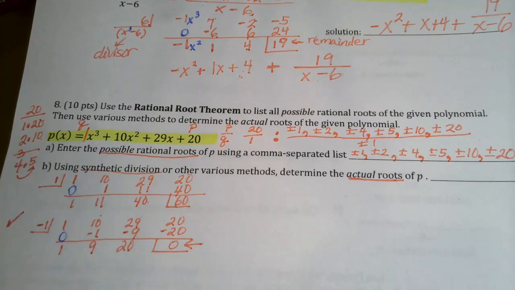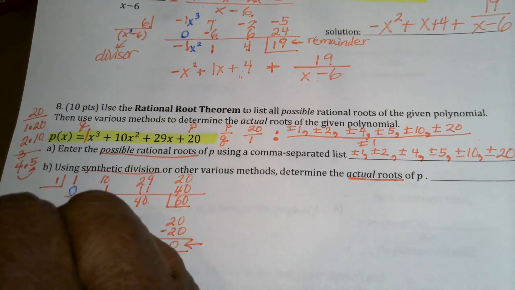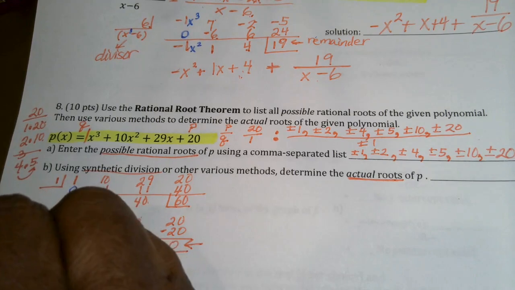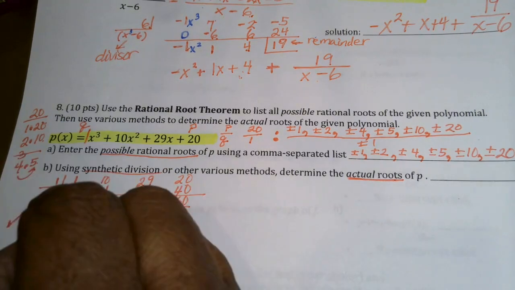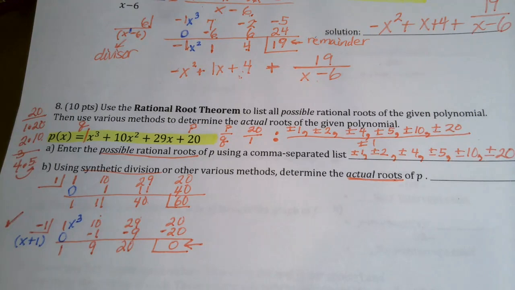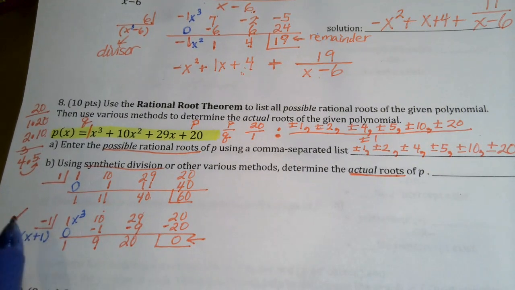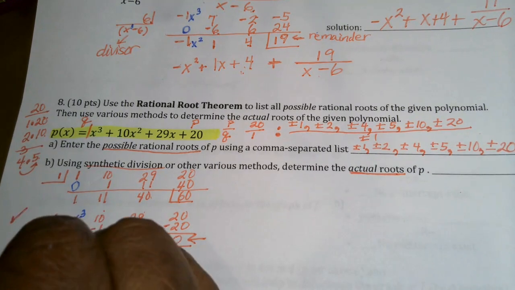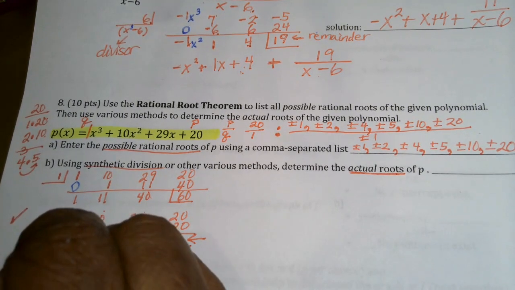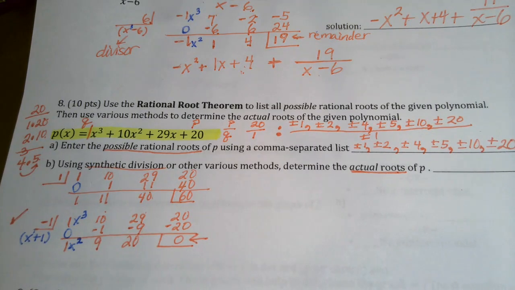So if that is our root, then our factor looks like this, x plus 1. And so we started with x to the third power, and we divide it down by 1 power of x. So that leaves us with x to the second power, x squared, on our bottom row.